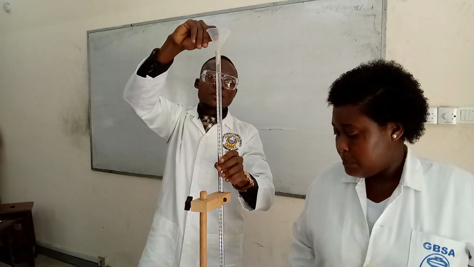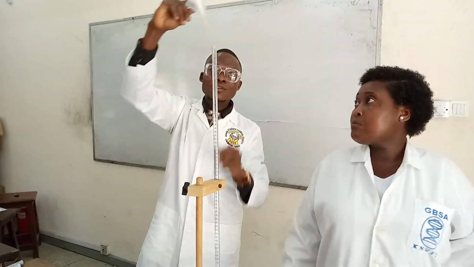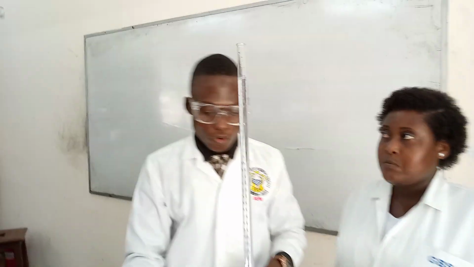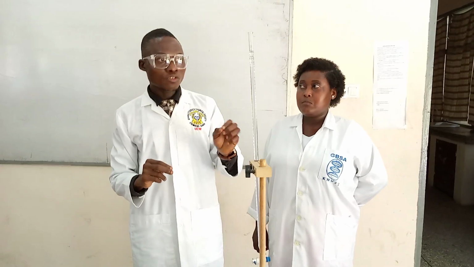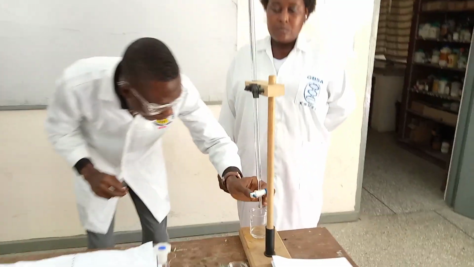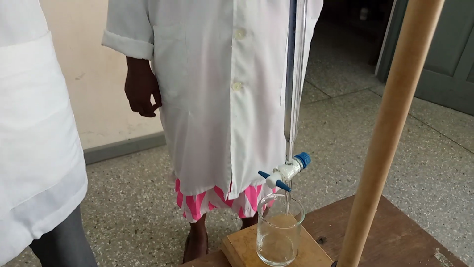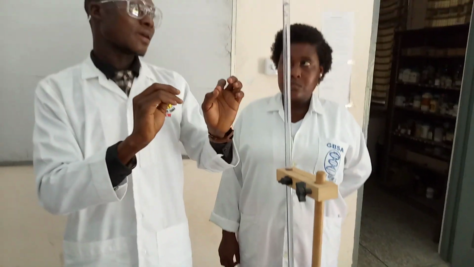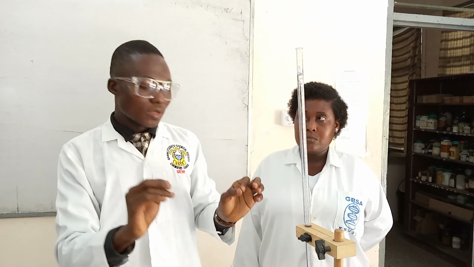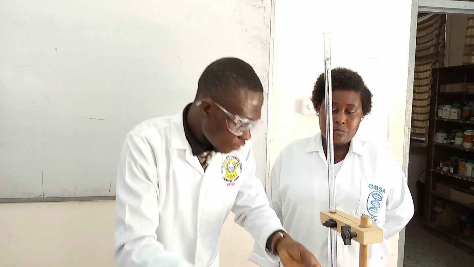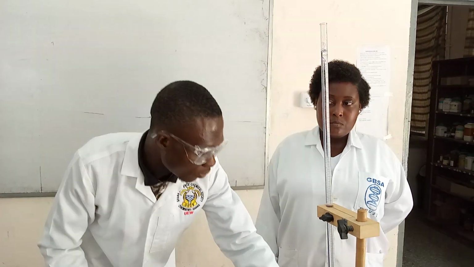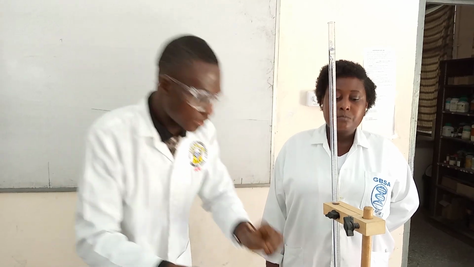So maybe someone might ask why I filled over the 0 mark. I did that because, please, if you are doing titration, we always want it to be at the 0 mark, and not only that, you also want the tip of the burette to be filled. Because we want that, you have to fill the burette above the 0 mark, so that in the process of draining, the tip of the burette will be filled by your solution.